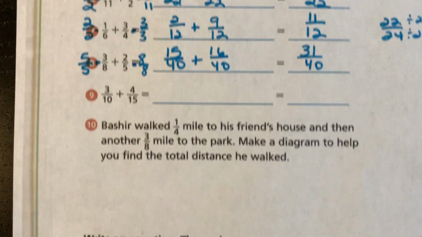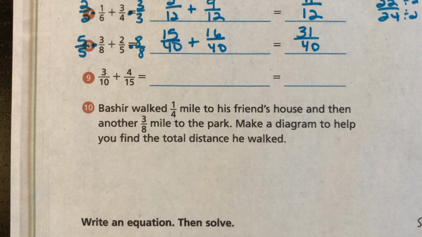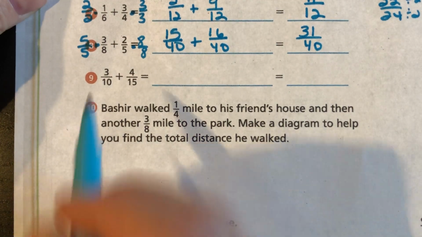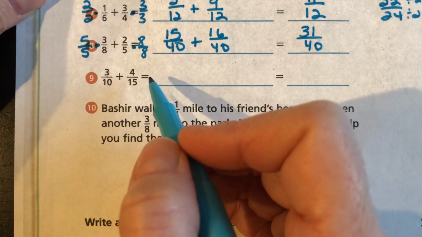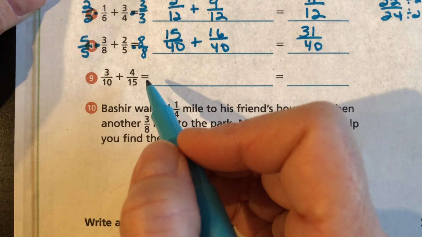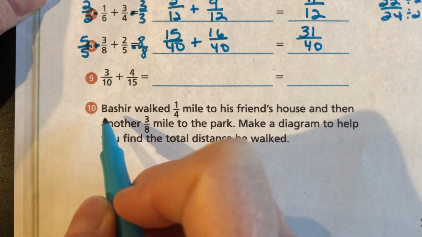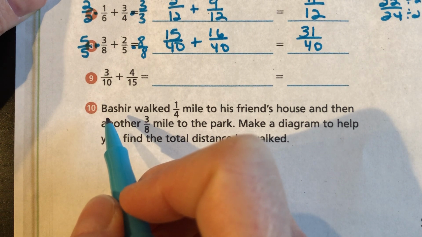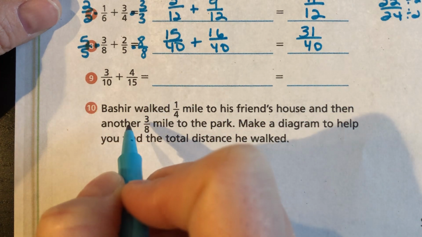All right, number 9, this is another example of using the LCM, the lowest or least common multiple. You are probably super tempted to multiply 3/10 by 15 over 15 and 4/15 by 10 over 10, but you don't have to. If I counted by 15s and I counted by 10s, the first number I would reach is 30.